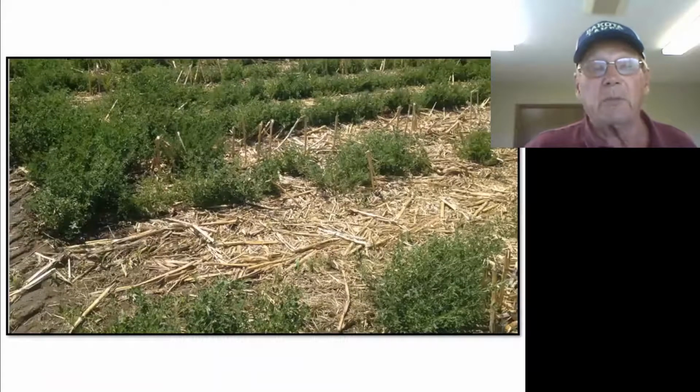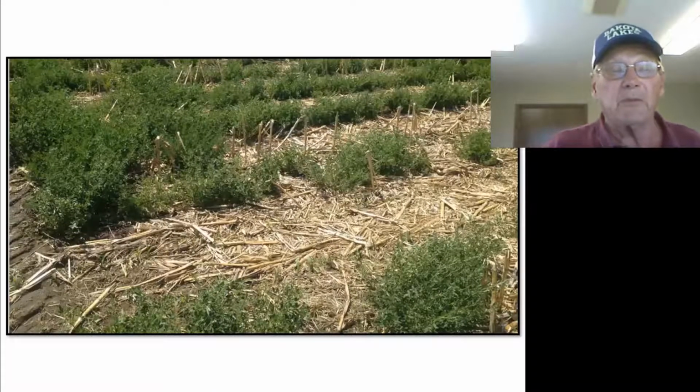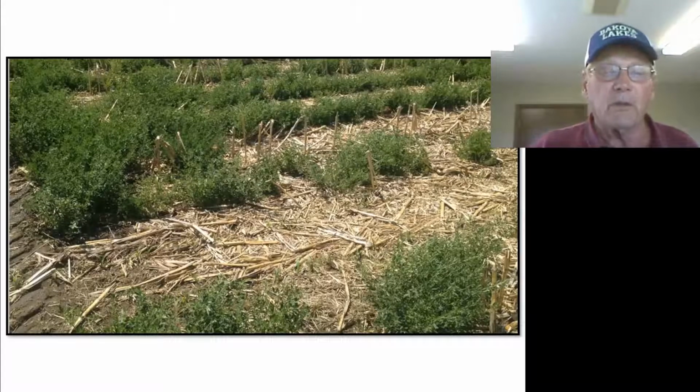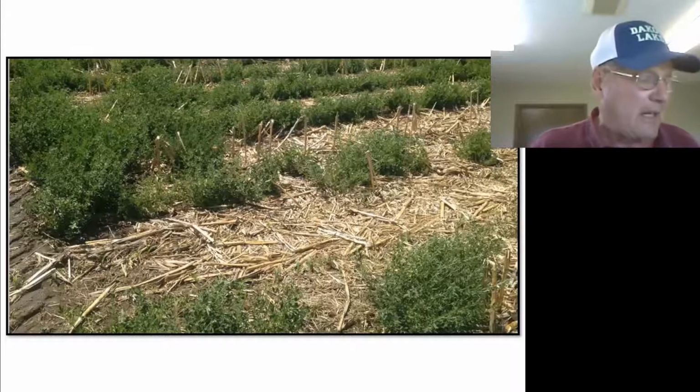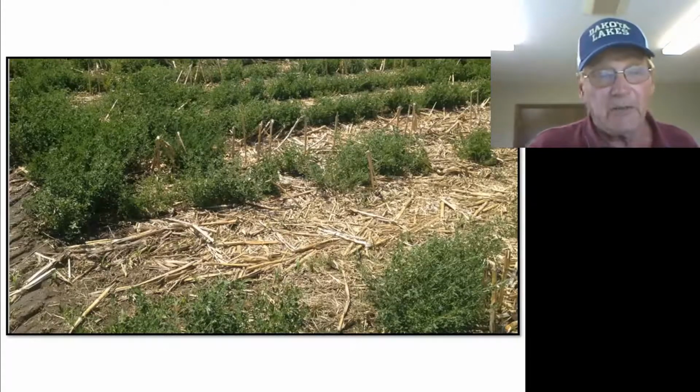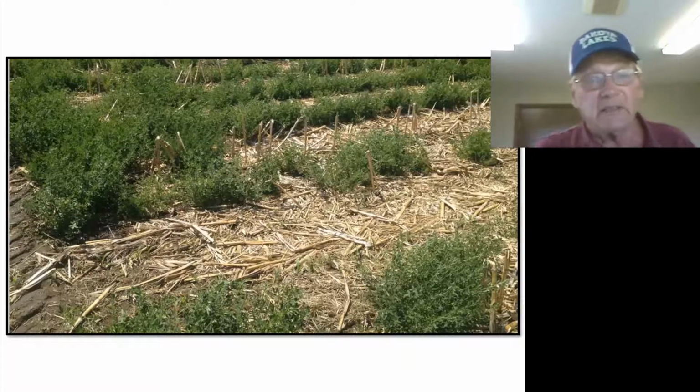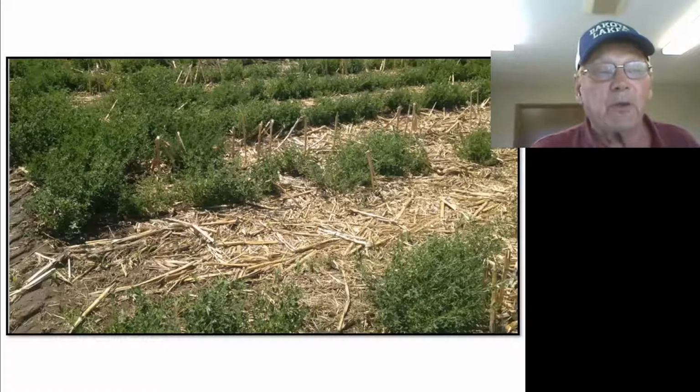And then we started planting strips. So we have 2 rows of corn, we're in 20-inch rows, 2 rows of corn and 1 row of alfalfa, and 2 rows of corn and 1 row of alfalfa.